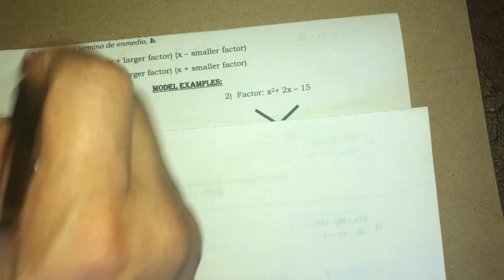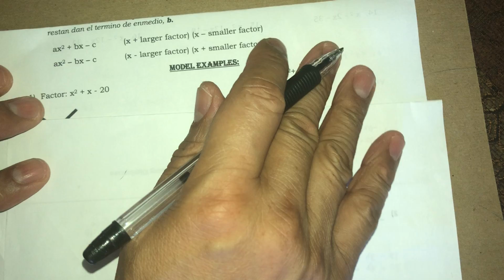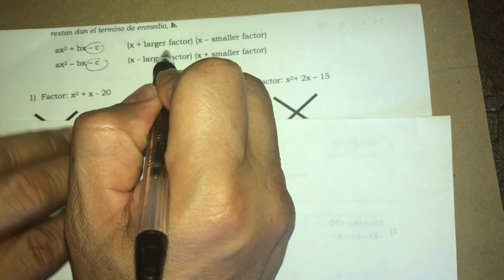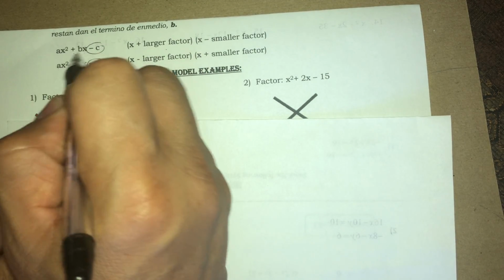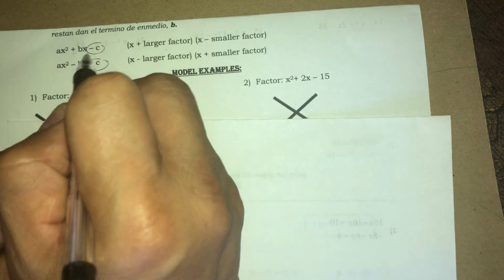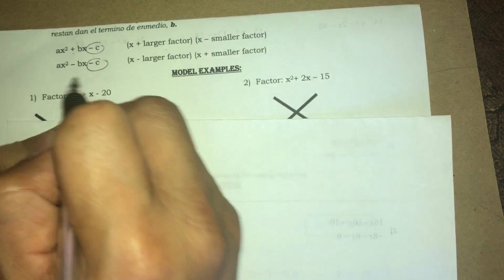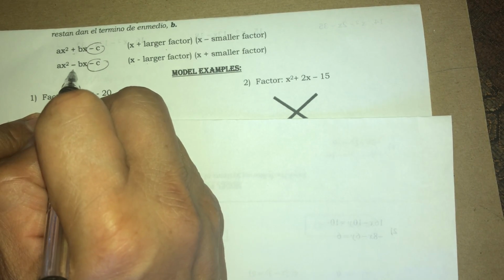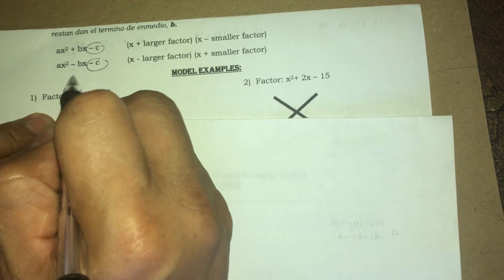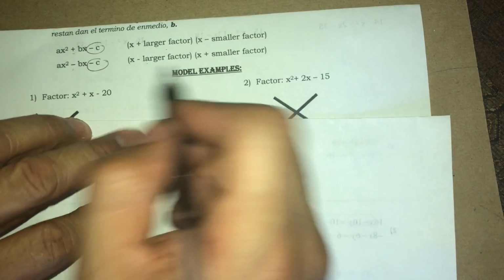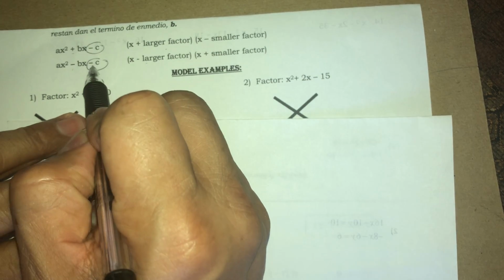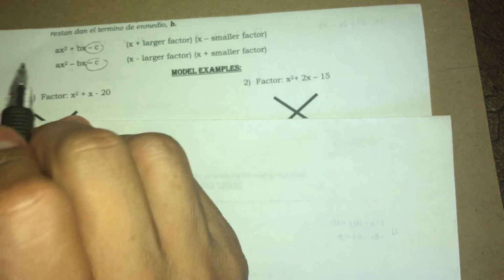Now, in both examples here, the last term is negative, okay? But in the first one, the larger factor is going to stay on the plus side because the middle term has the plus sign. So the smaller factor is going to have the minus sign. Now in this one, the negative is going to take the larger factor because the middle term is negative, and the smallest factor is going to be plus. So it doesn't matter what sign B has. If C is negative, automatically you're going to have different signs.